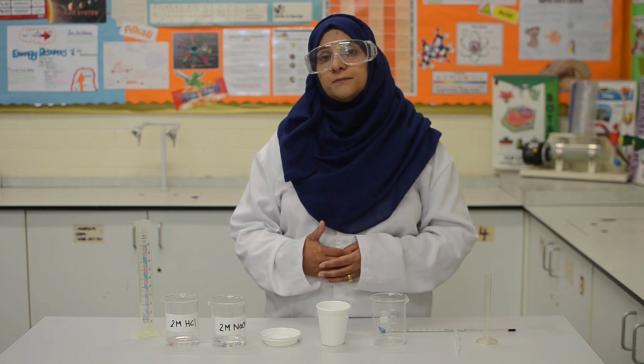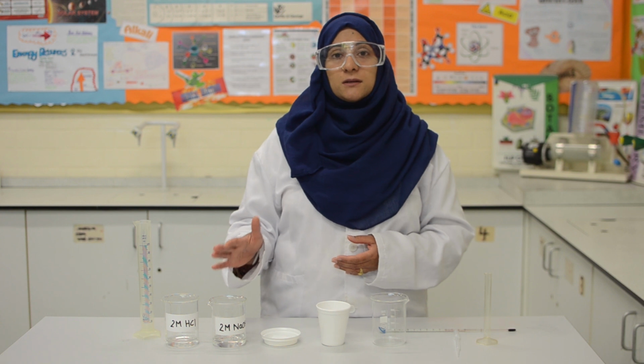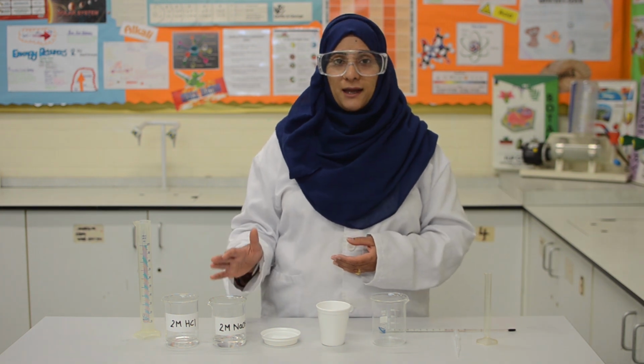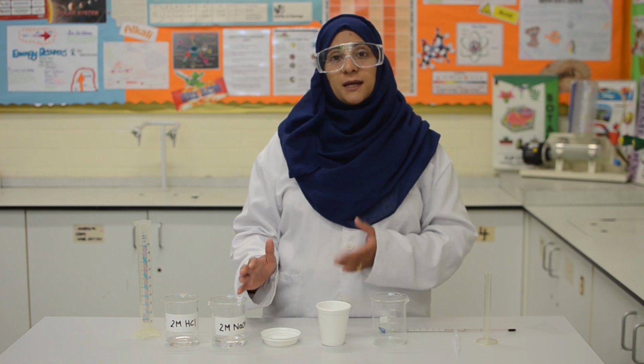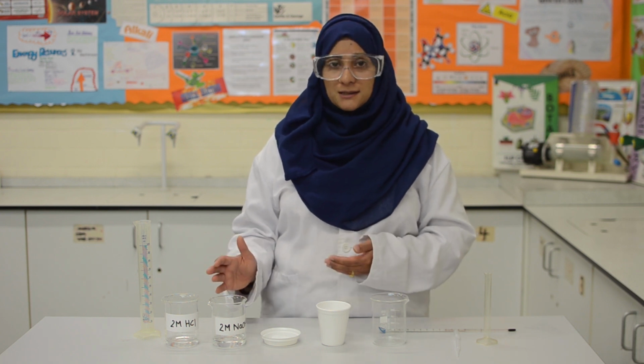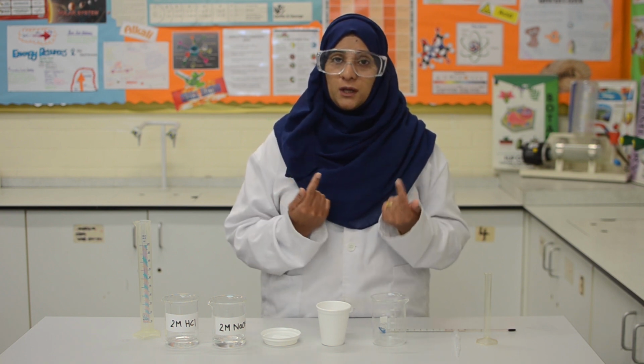Before we start, we need to do a risk assessment for the practical. We are using glass equipment, so we need to handle them with care to avoid breakages. And also we are using chemicals such as hydrochloric acid and sodium hydroxide. So safety goggles should be worn throughout the whole practical to protect our eyes.